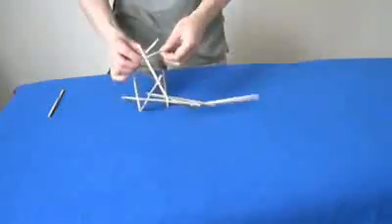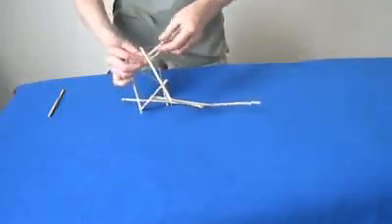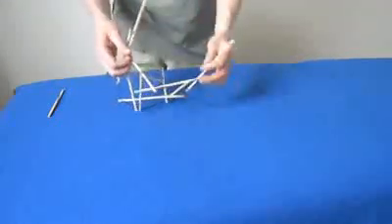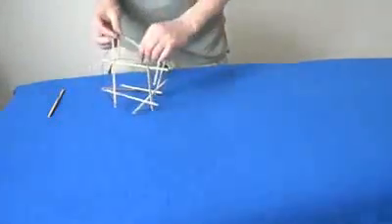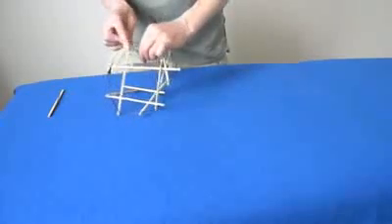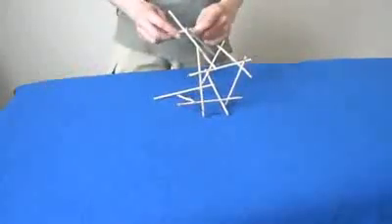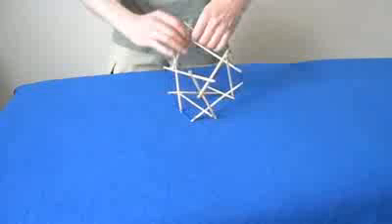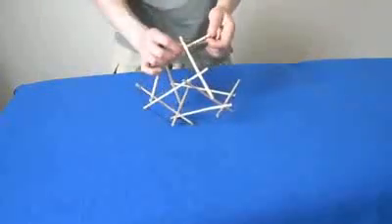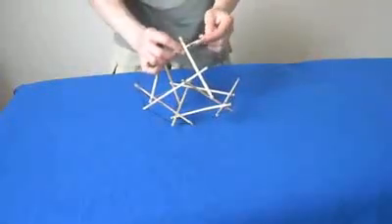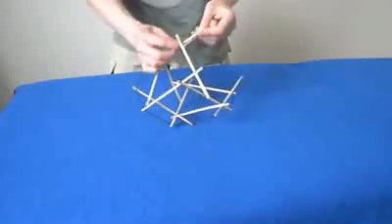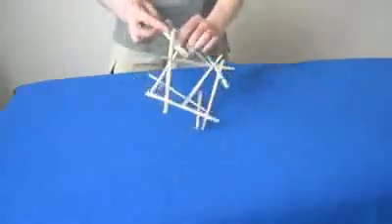But if we follow the simple rule of knowing how many sticks we have in a corner, and that we always have one stick from the left, one stick from the right, it is fairly difficult to get lost. Now all I'm doing here is what I did all the time.